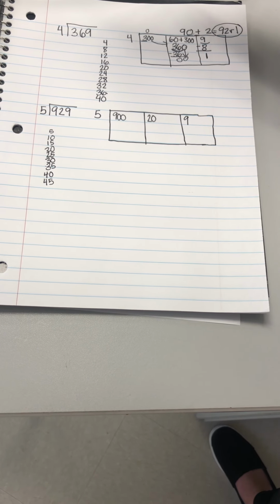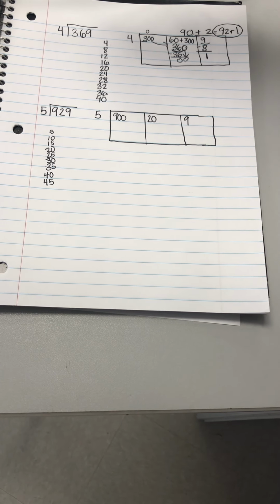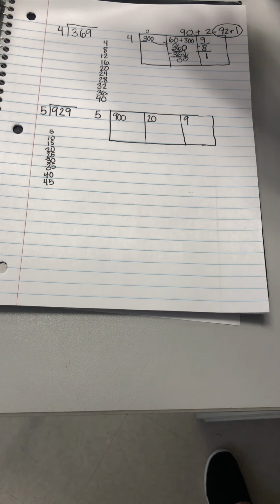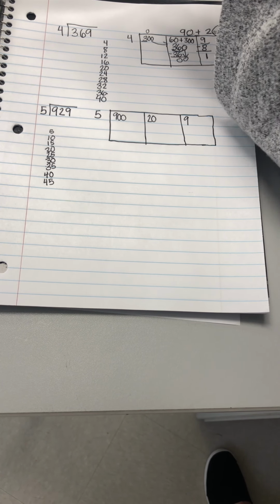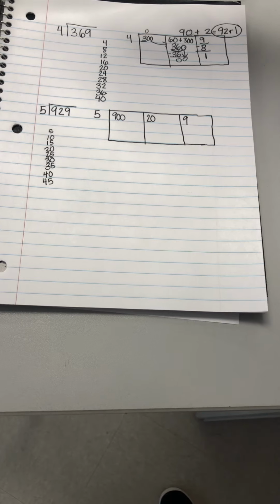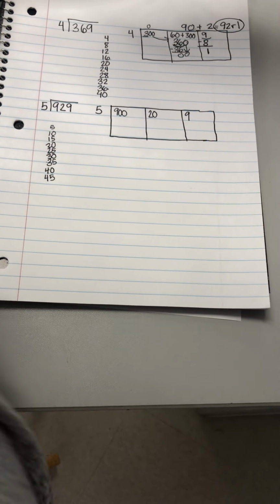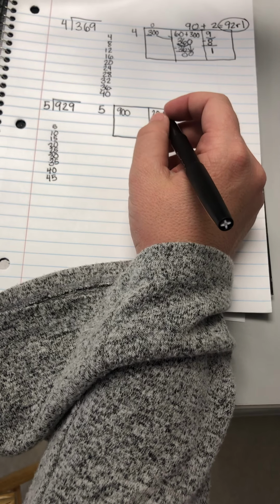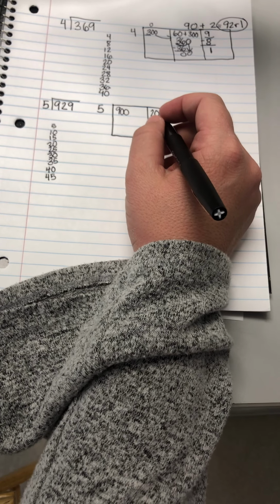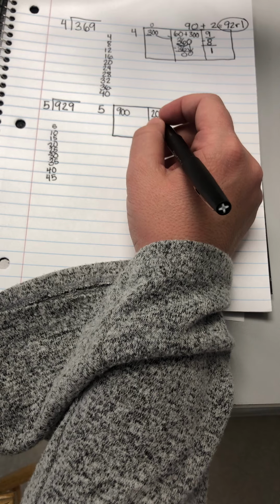So it's 9 divided by 5, because 9 is the one being broken apart.